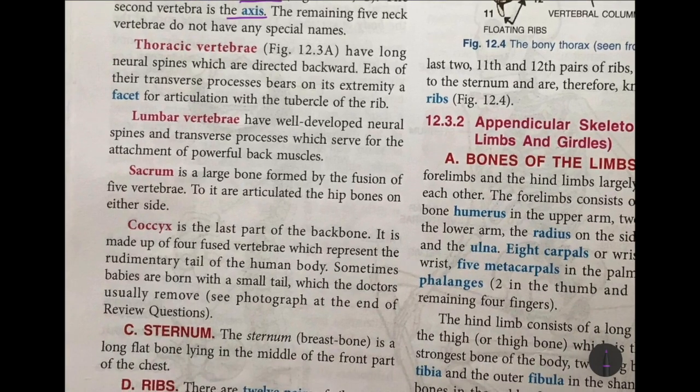Next is the thoracic vertebrae. You know there are 12 thoracic vertebrae in all, and they have very long neural spines. You know what neural spines are because I just explained in the structure of the vertebrae, and they are directed backwards. Each of the transverse processes, which are coming out from the side, at the tip has a facet for articulation with the tubercle of the rib. The tubercle of the rib means the tip of the rib. It comes from the front and attaches itself to the thoracic vertebrae by means of the facet.